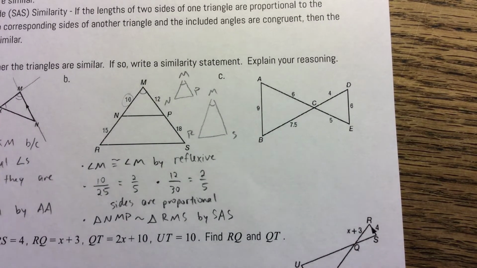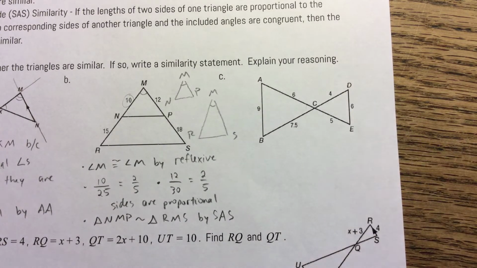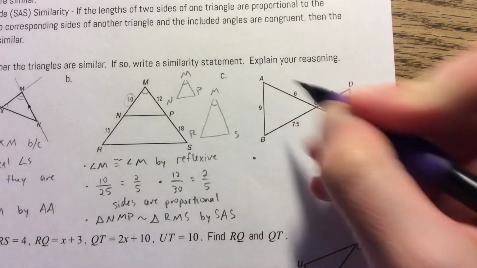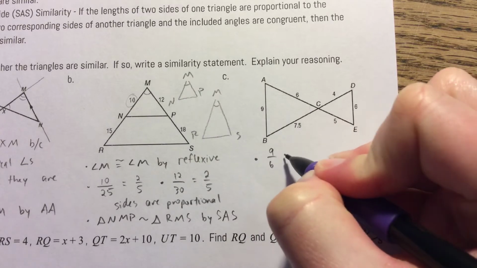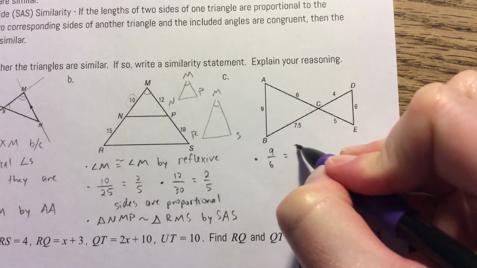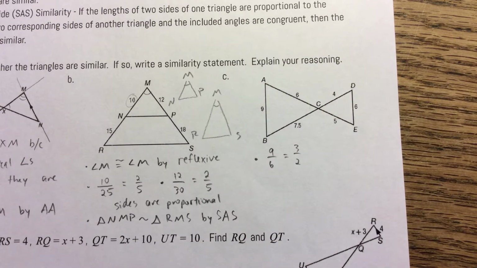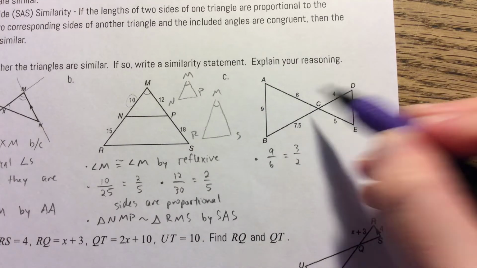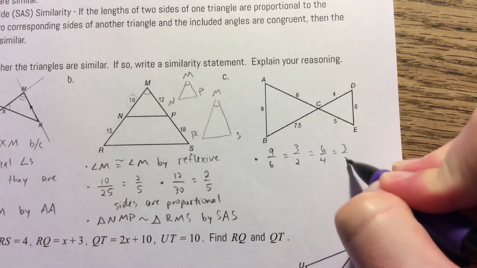Okay, last one. So we could use side-angle-side again here because I have vertical angles again. But this time let's try doing side-side-side on here just so that we get one of each. So let's check to make sure that the sides are proportional to each other. So I have a 9 compared to a 6, which simplifies to 3/2. I have a 6 and a 4. Let's see if those, yep, that will equal 3/2.